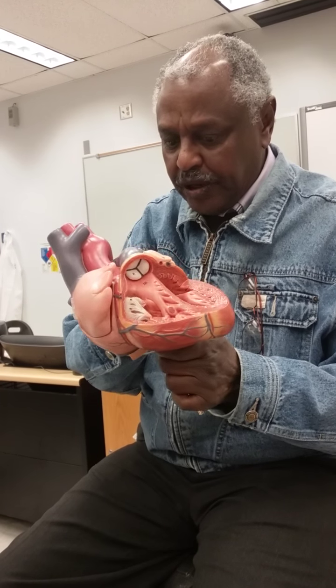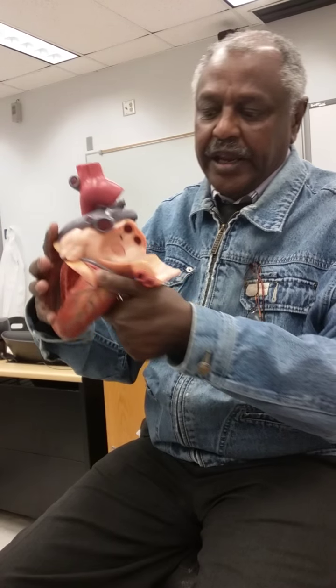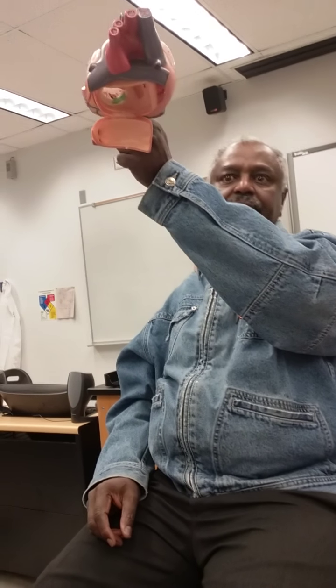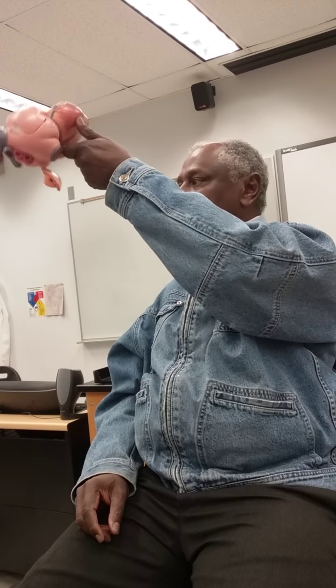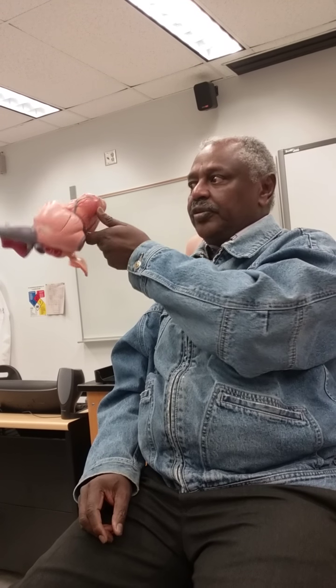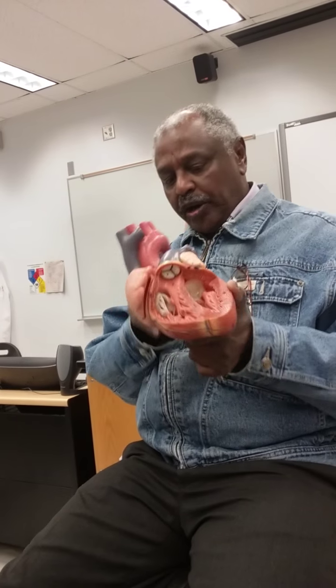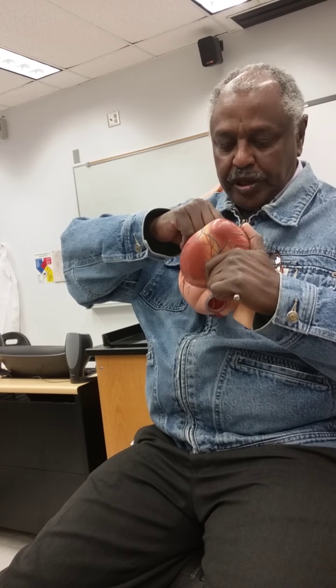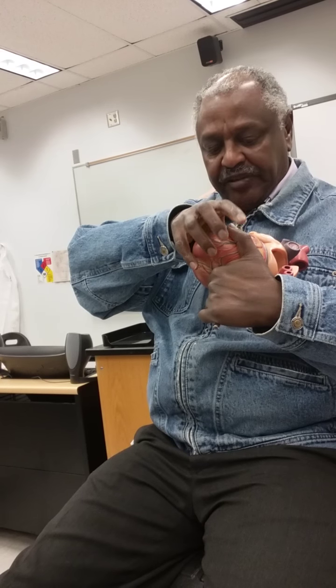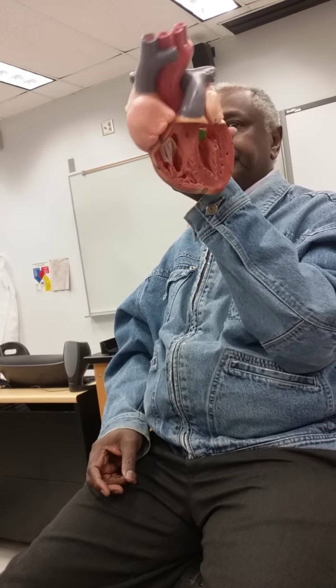It could also be labeled either way. From the atrium here, the question is going to say identify the valve. Okay? See it? Identify the valve, labeled right there. Or it could be labeled right here, inside the left ventricle, and the question will also say identify the valve.